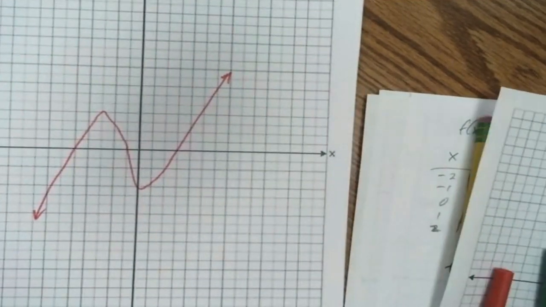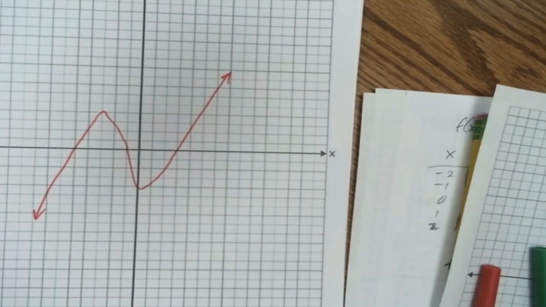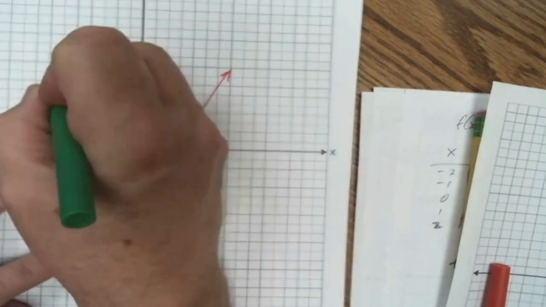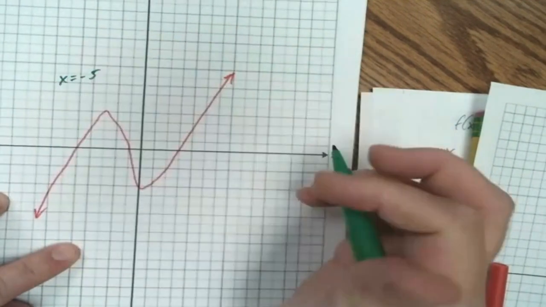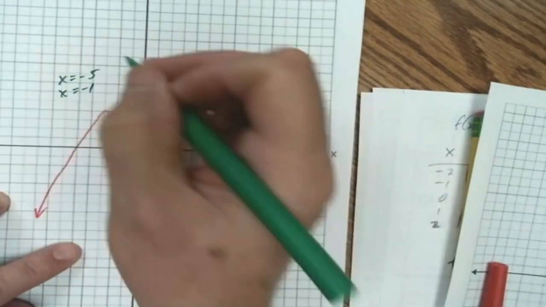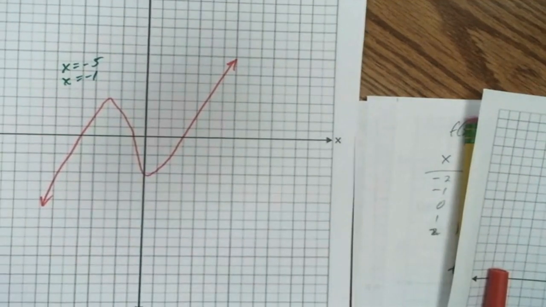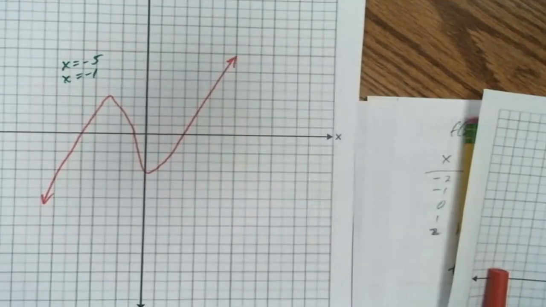If we want the average rate of change, what if I said, what is the average rate of change between x equals -5 and x equals -1? Who can tell me? I'll give you a chance to put that in the chat.